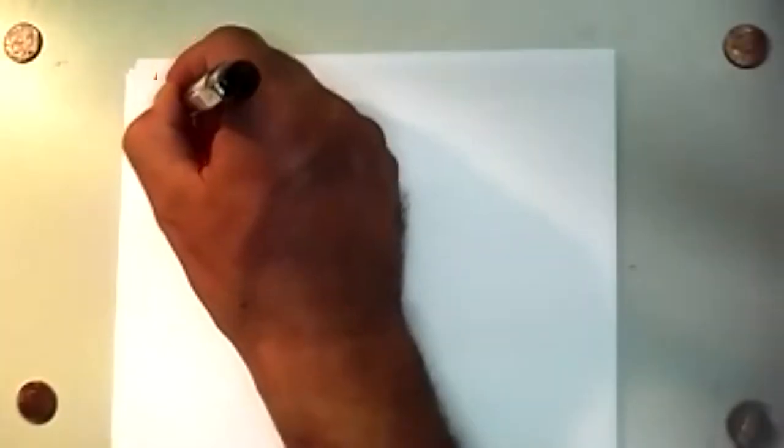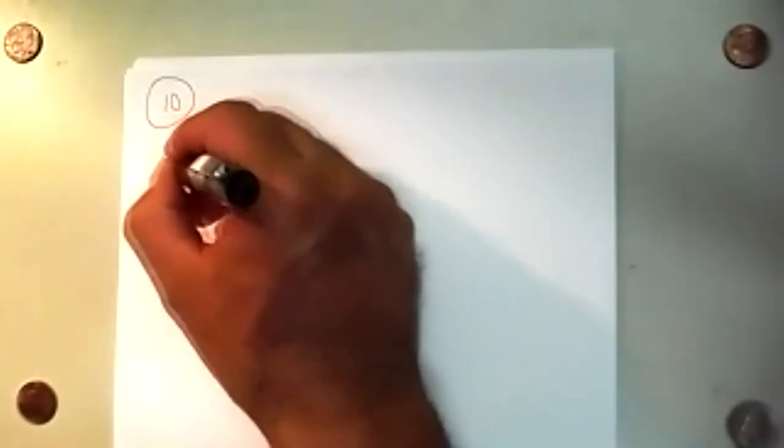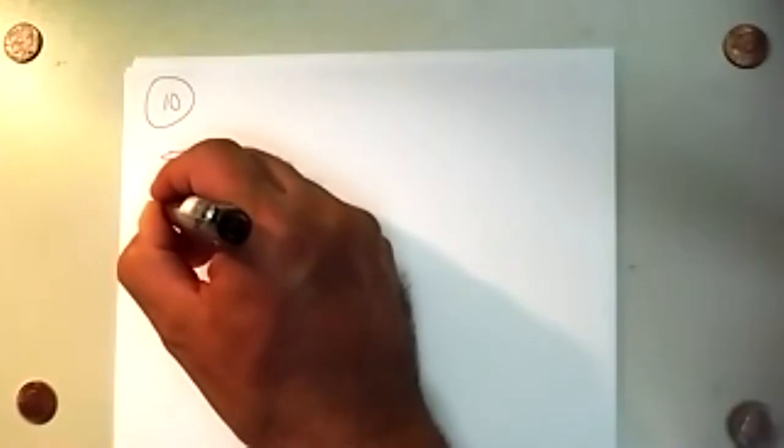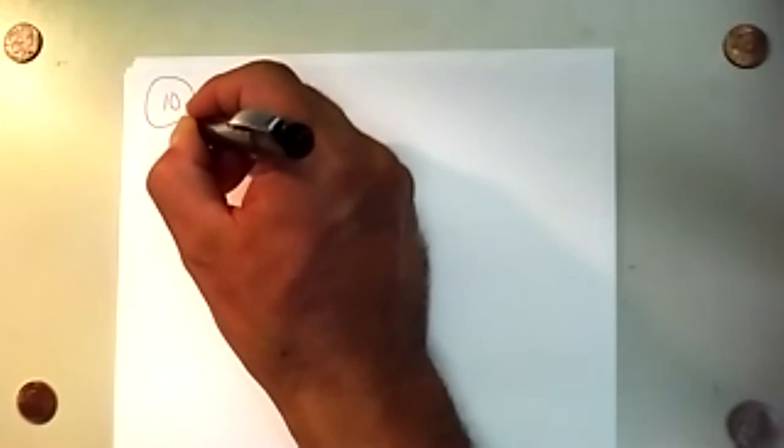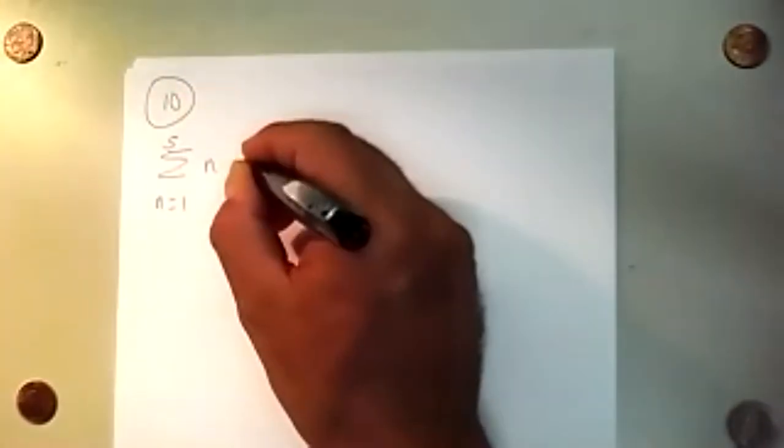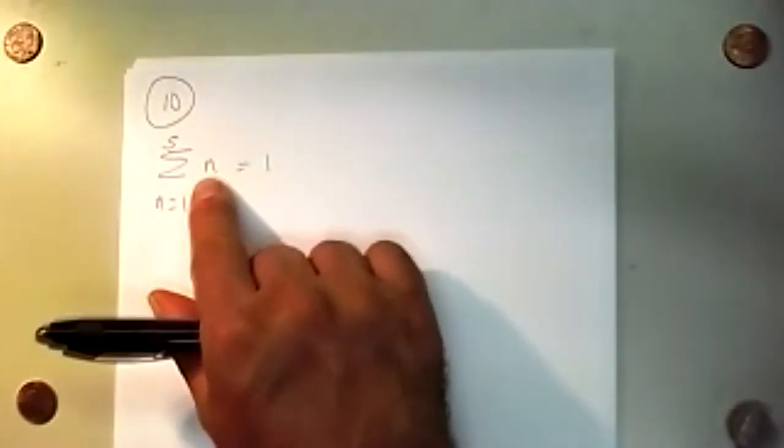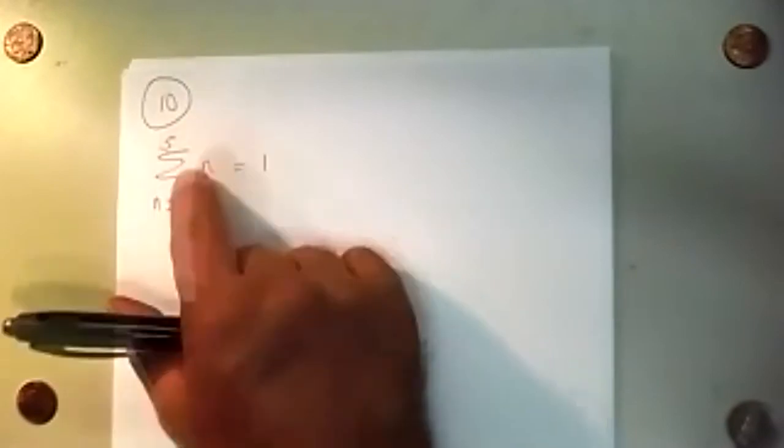There are a couple of sums that are very important and useful, and that is the sum of the first n numbers. Example 10, very important sum. If we add n from n equals 1, let's start with something simple, to 5. n just means plug in the number and don't do anything to it.